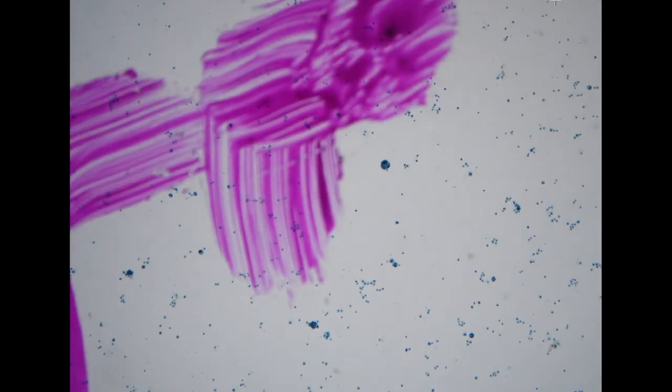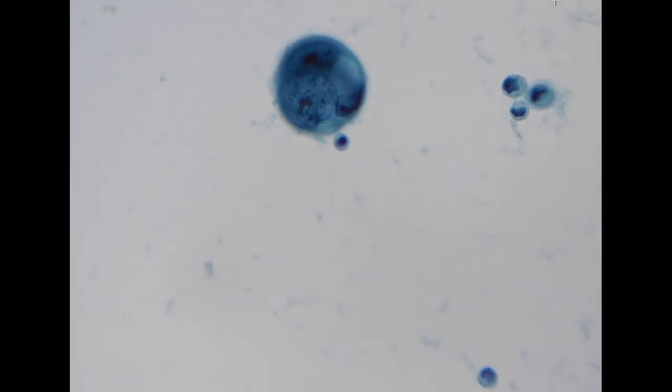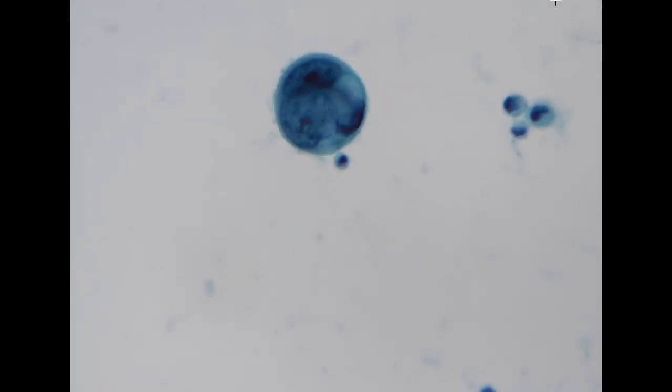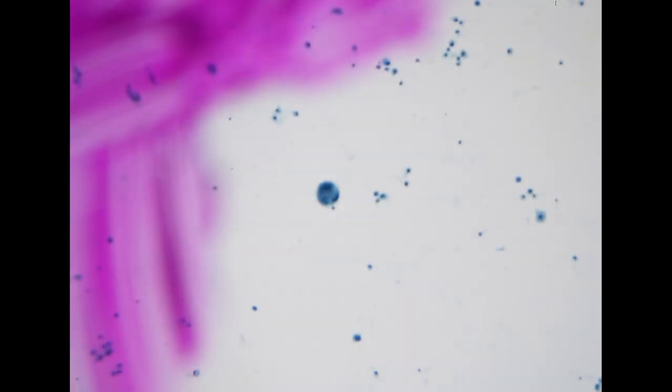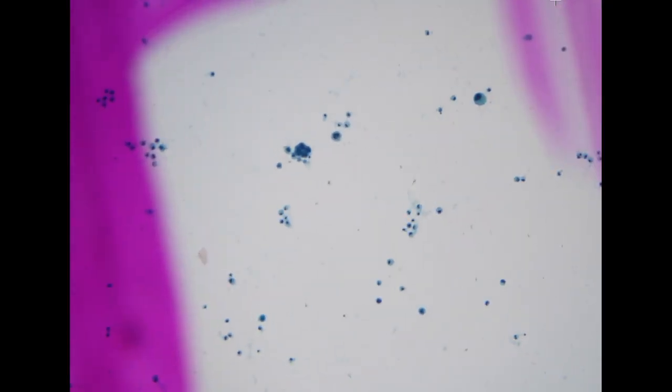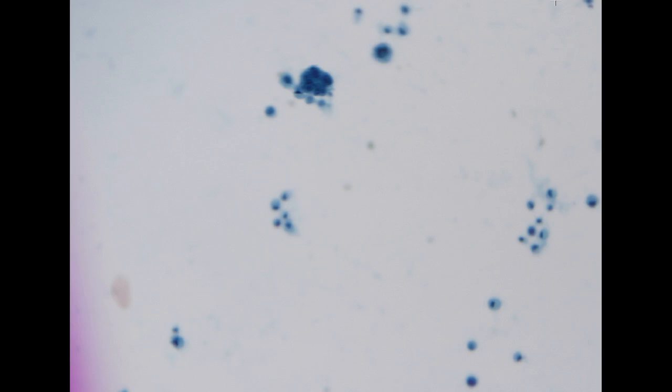So this is a pleural effusion specimen. Again, we have very, very scant atypical tumor cells. This is high grade, definitely, with a very tight, small cluster. If this is what we have, it is very difficult to guess where this is coming from.